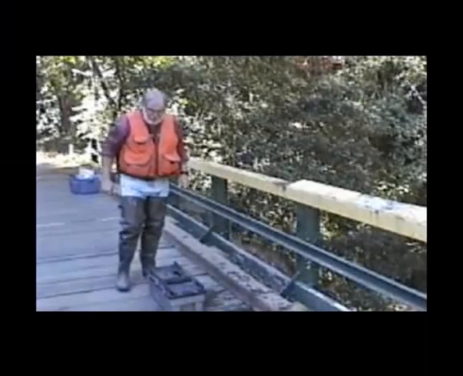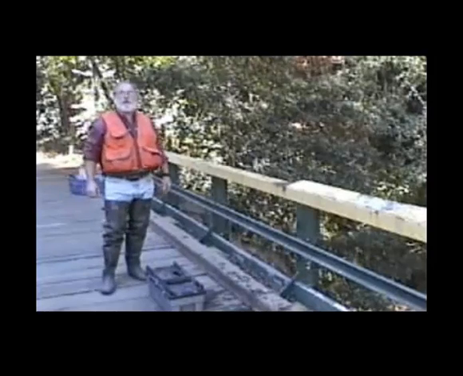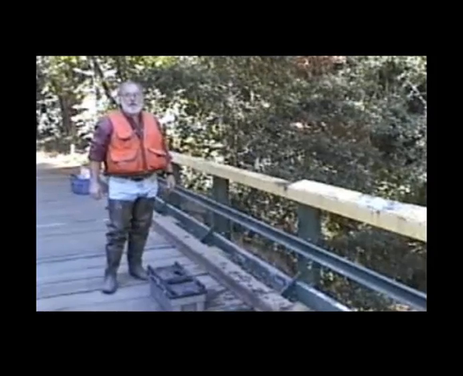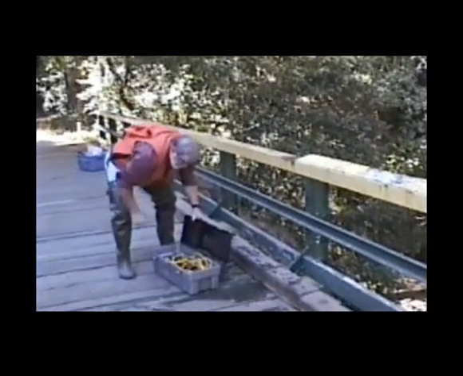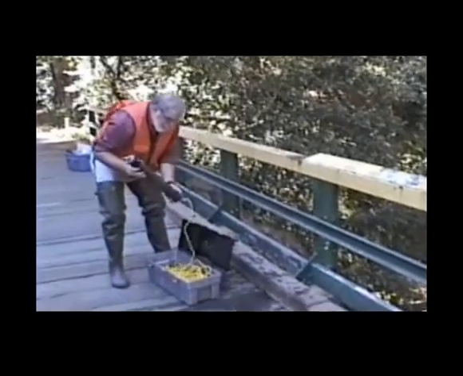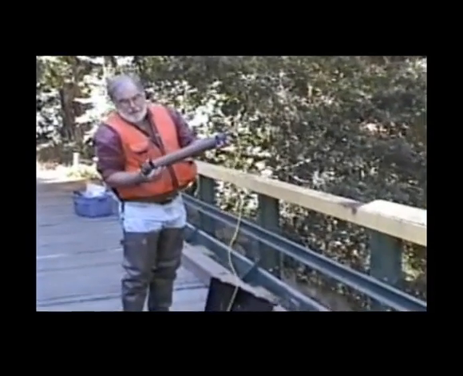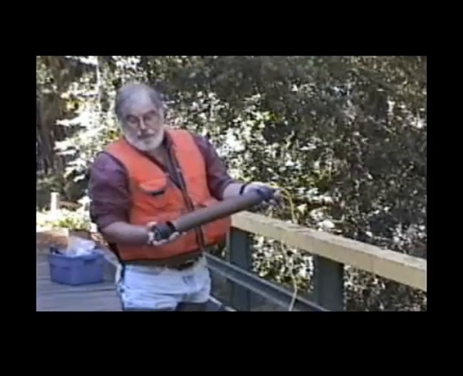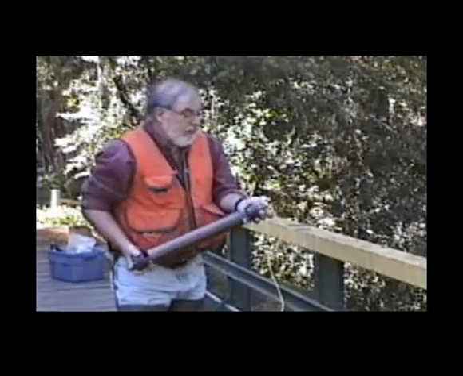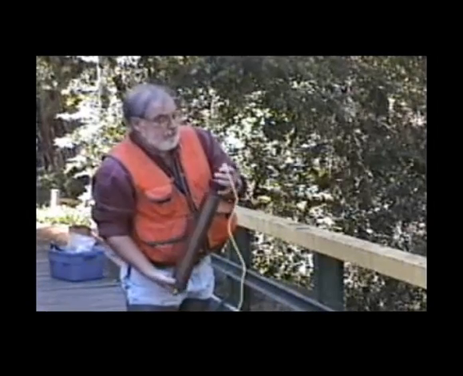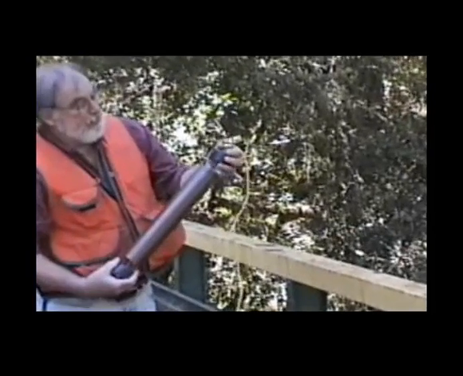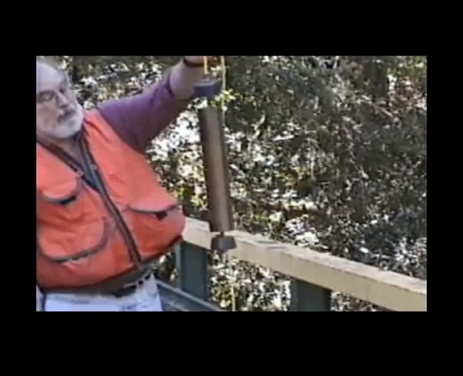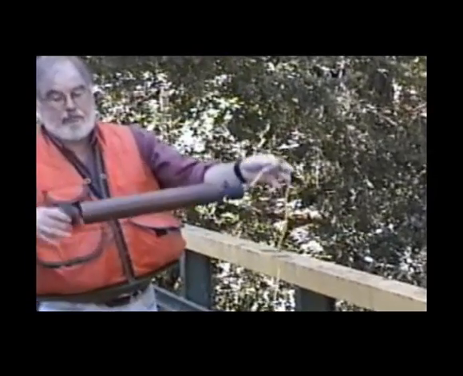Okay, I'm going to demonstrate the use of a discrete sampling device known as a Kemmerer water sampler. The device is basically a hollow copper tube with 2 end seals made out of black rubber, and it is held open by a spring mechanism that slides on a rod that goes through the sampler, thus holding the 2 ends open to the water.